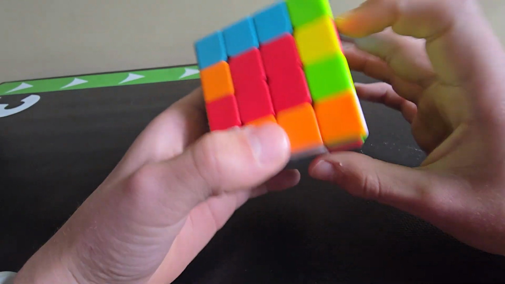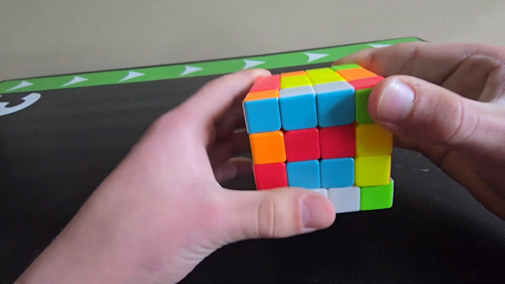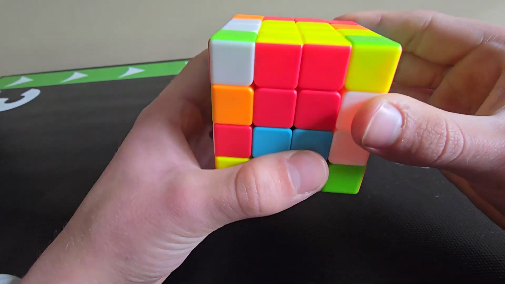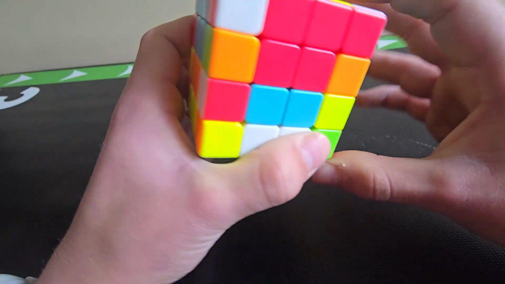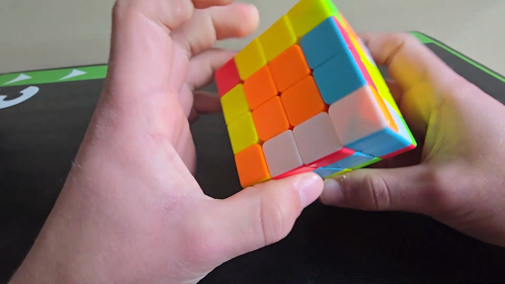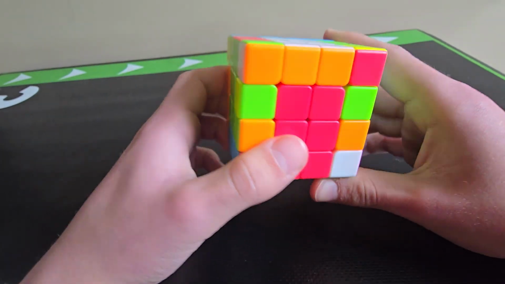yellow and red, and yellow and red. So we're just gonna go DW, and then right up, and then up, left, and then right down, and then restore the centers. Alright, how many edges have we got unpaired? It looks like just 2.